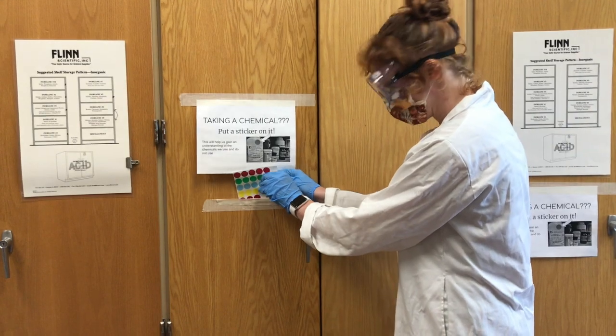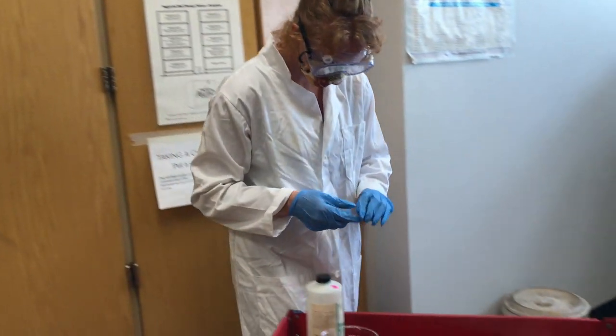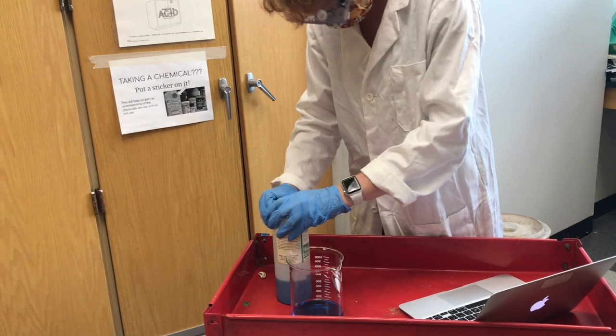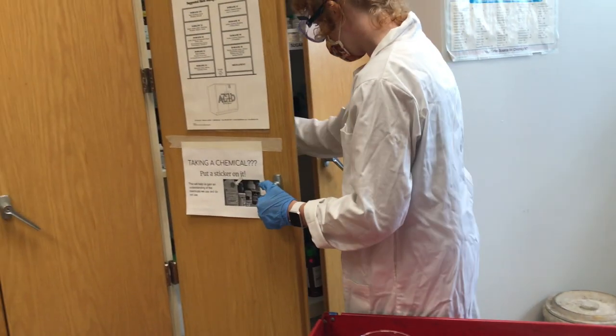Place a sticker on the chemical bottle. This is to know what we use and what we don't. Then place the bottle back and cart your chemicals to your room.